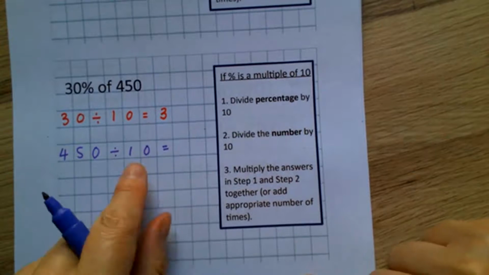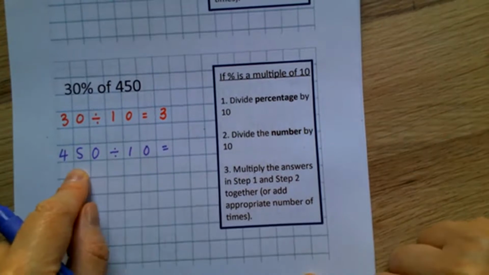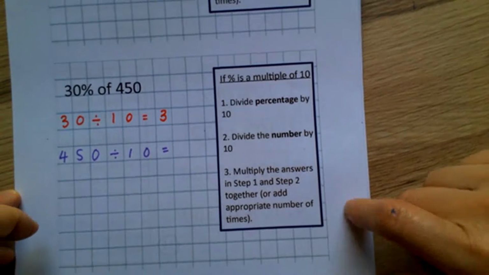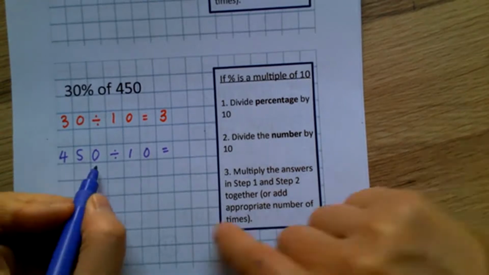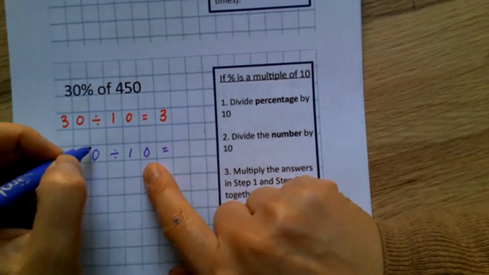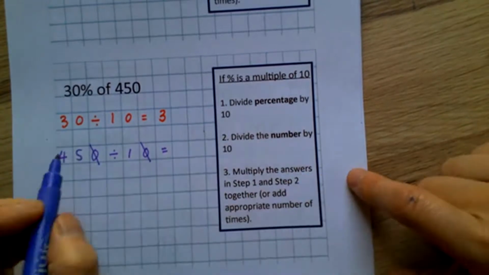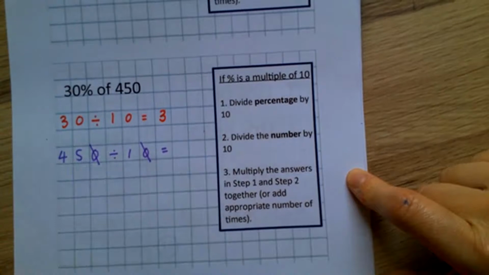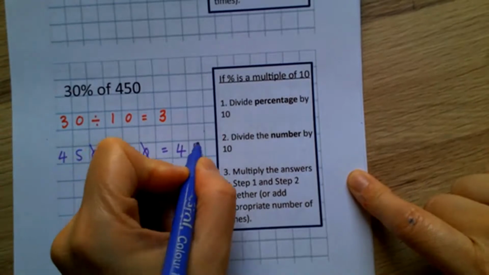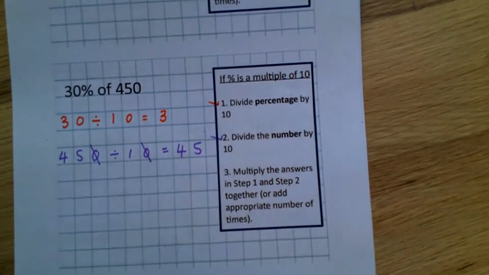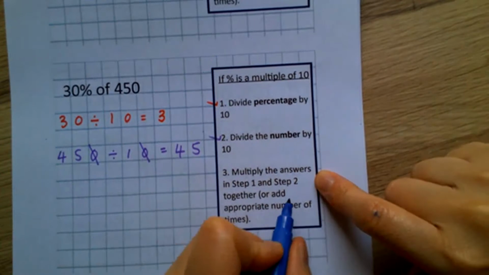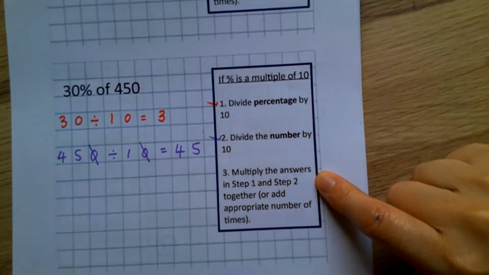Now, it's a little bit tricky for me to use my 10 times tables all the way to 450. So I'm going to show you another trick. Do you remember it? Yeah, if both numbers end with a 0, then I can just cancel them out. And then it becomes 45 divided by 1, which is nice and easy. 45. Ooh, I get to tick off my steps to success. And then the third one, I'm going to multiply the answers from step 1 and step 2 together.